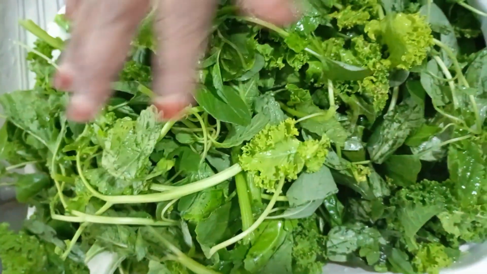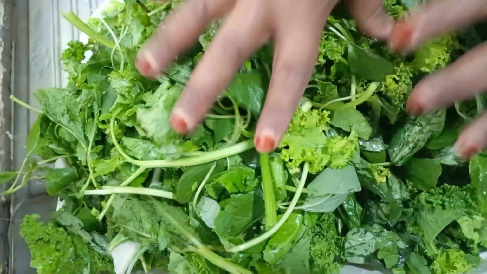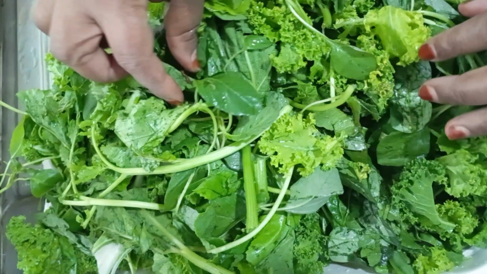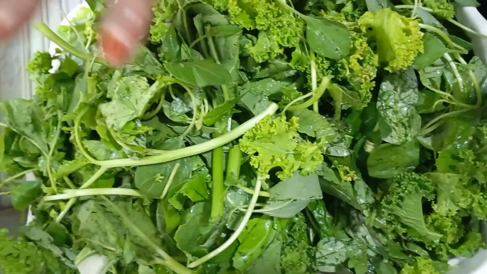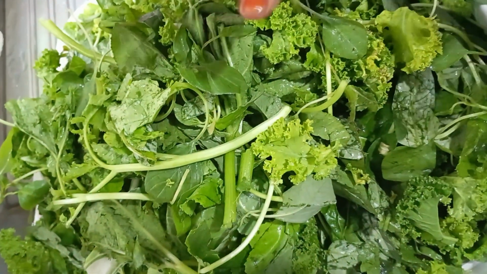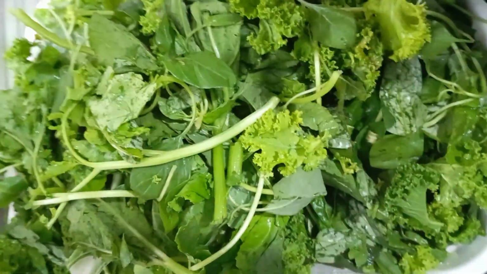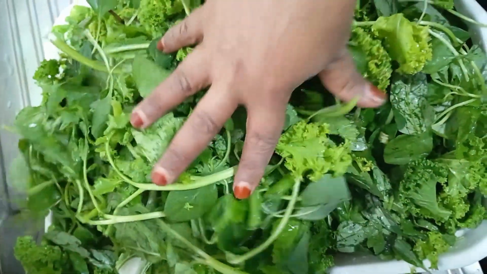My green vegetables are okay now. They are clean, and now I'm going to cut them. As you can see, they're sparkling clean. No chemicals, no dust, no sand, no insects. It's okay.